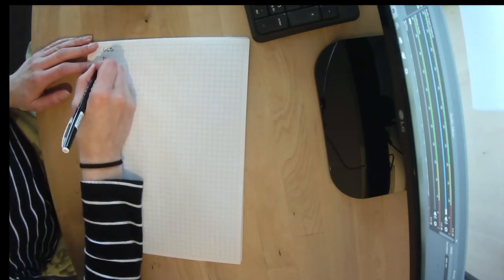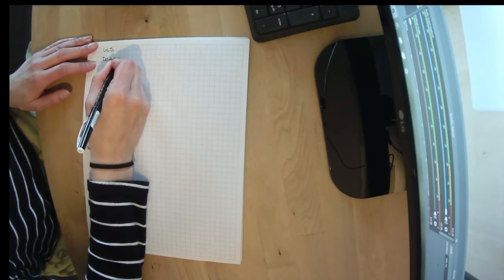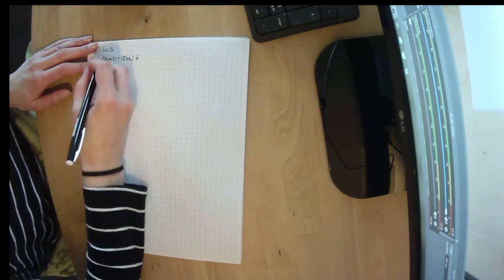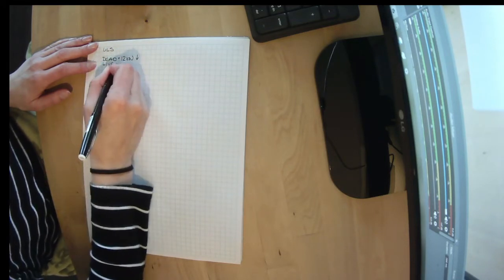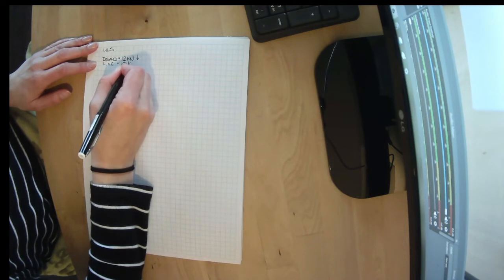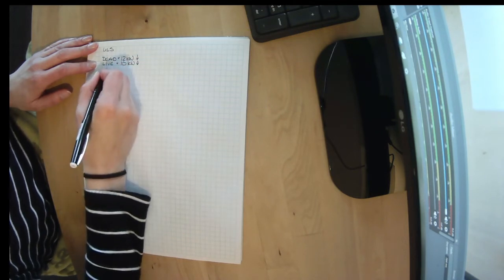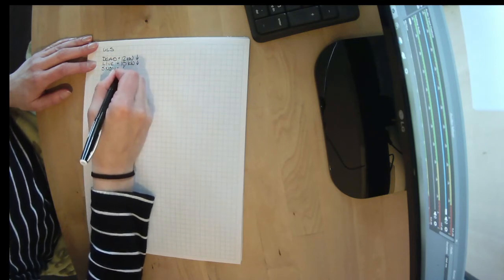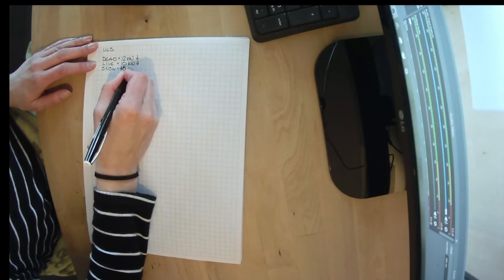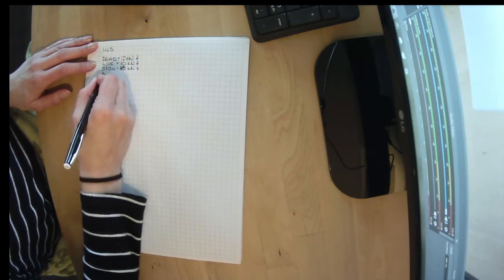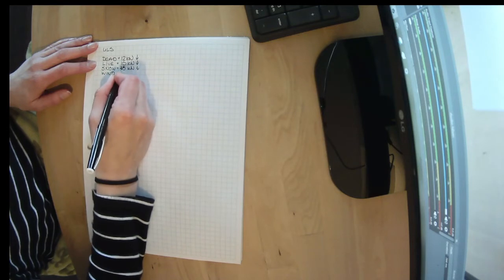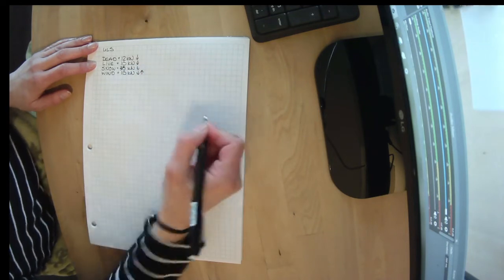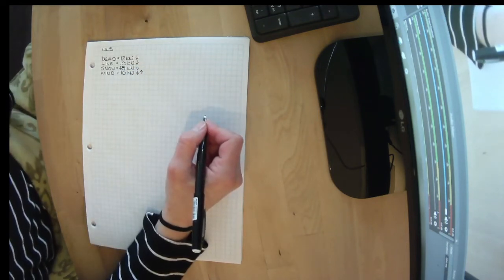So we were given a dead load of 12 kilonewtons acting downward, live of 10 kilonewtons acting downwards, snow of 5 kilonewtons acting downwards, and then wind is 10 kilonewtons, but they said it could go down or up, so we have to worry about both of those things.